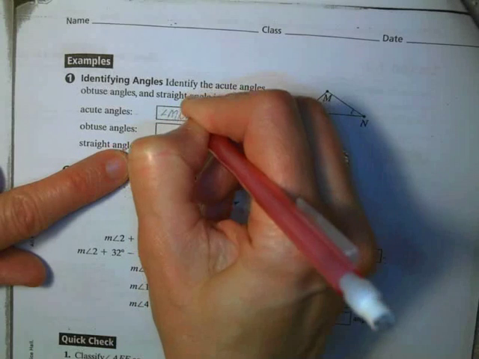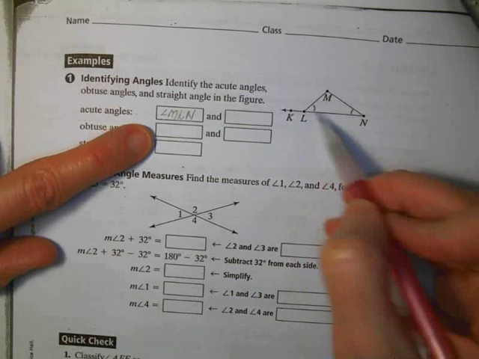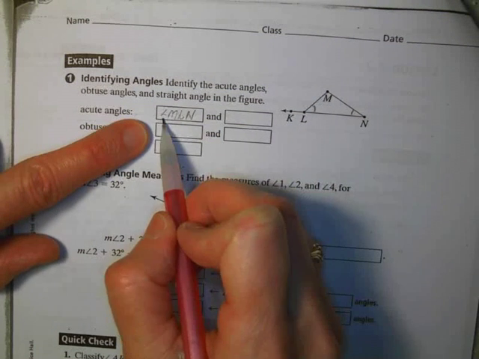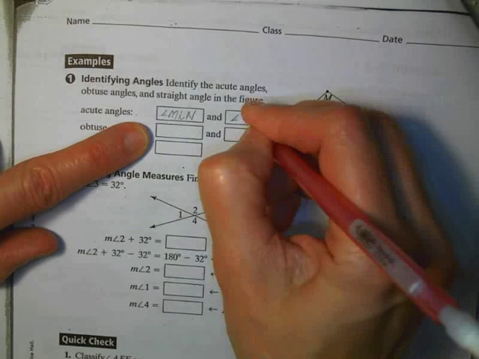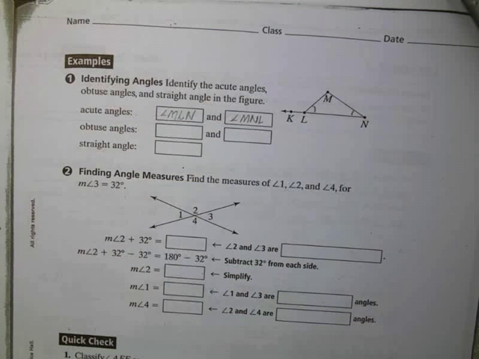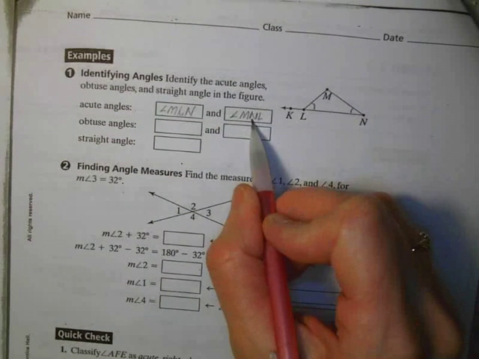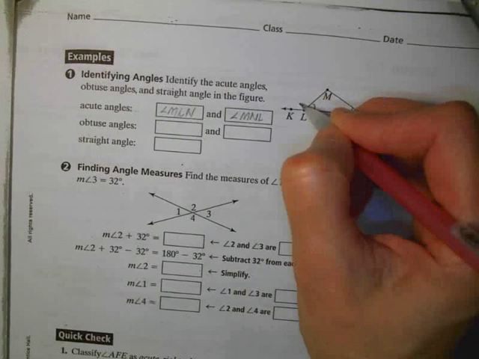MLN. Okay, notice I start here. The vertex is the middle letter, and as that, I use my angle symbol. And angle MNL. Okay, although I've used the same letters, the order determines what angle I'm talking about. Remember, the middle letter is always the vertex.